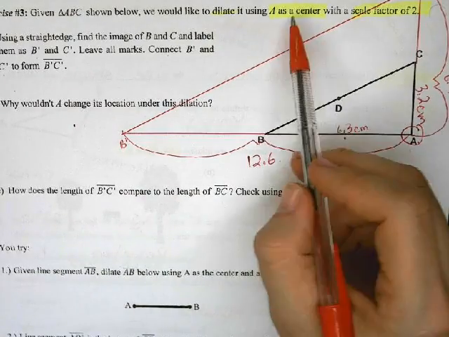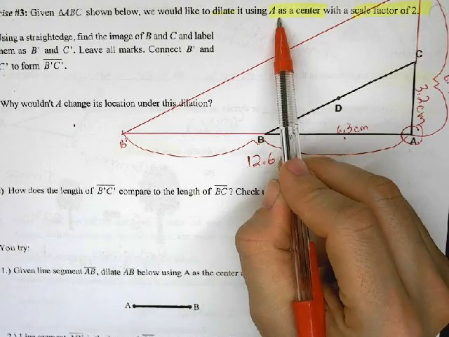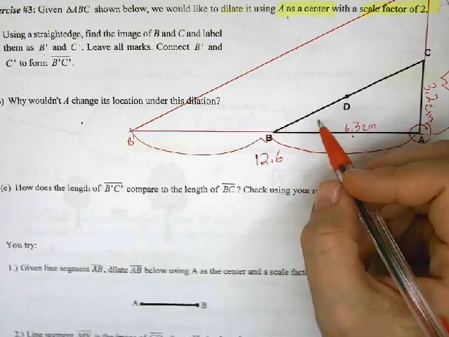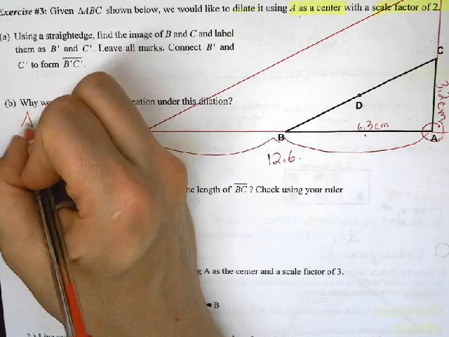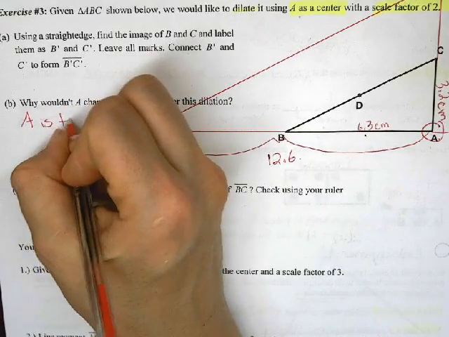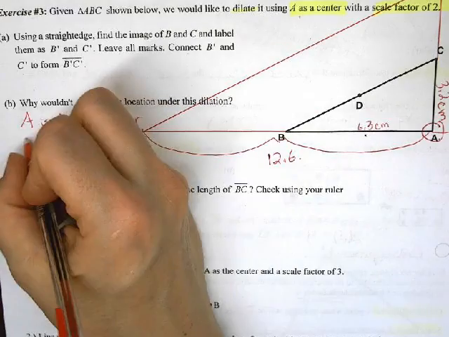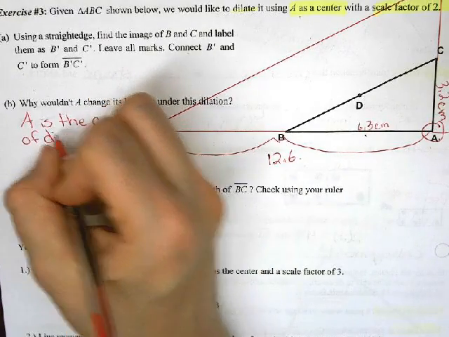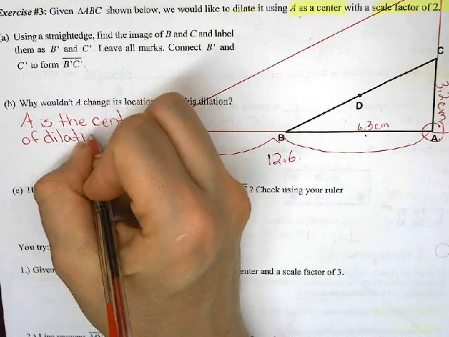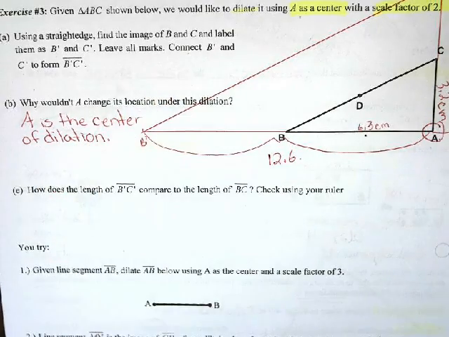Well, going back up, we can see A was the center, so it should not change. So A is the center of dilation. So therefore, it doesn't move. It's the focal point. Okay.